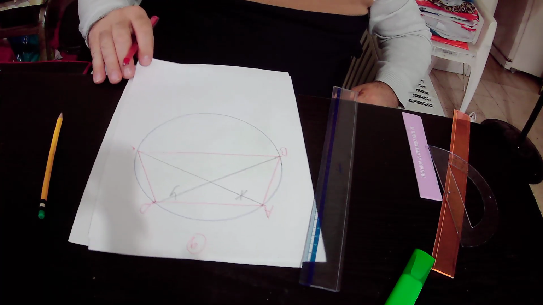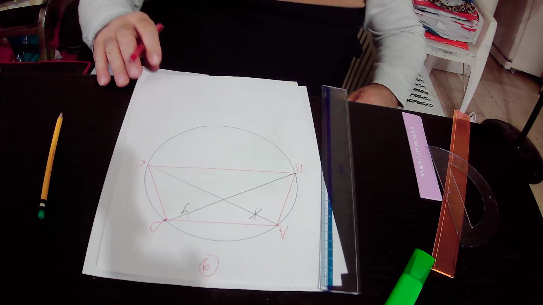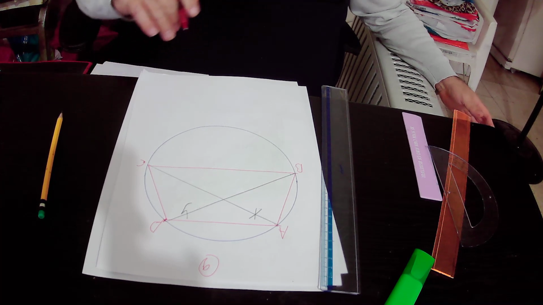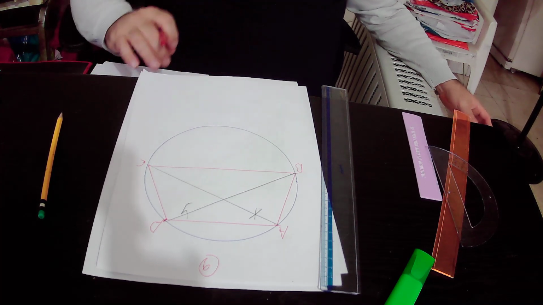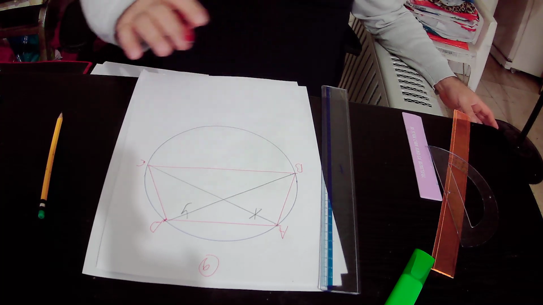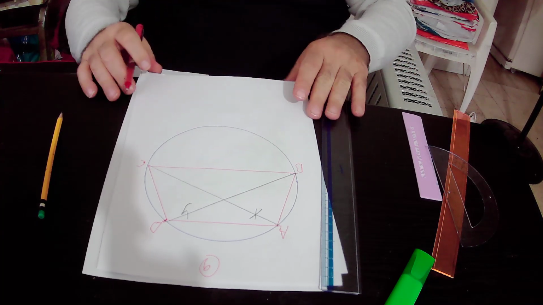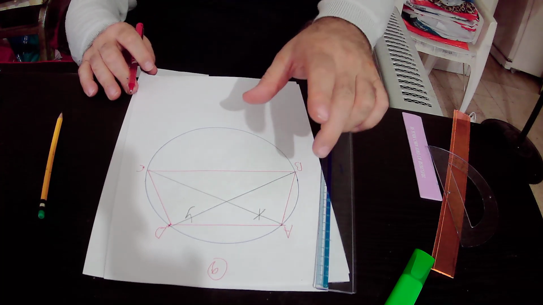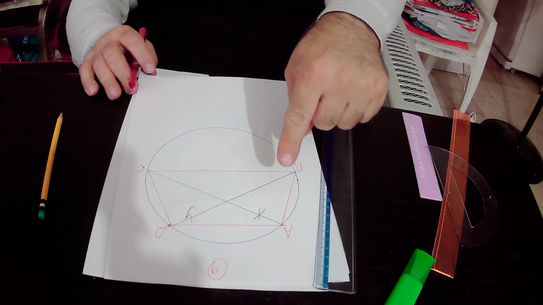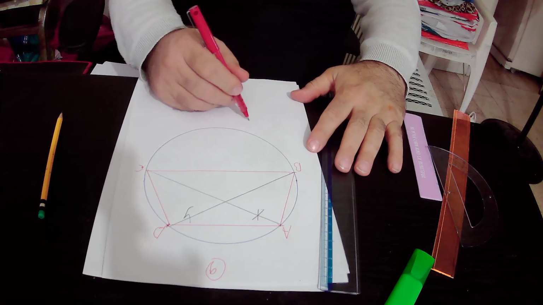So according to rule number 3, whenever we have a quadrilateral that is inscribed by a circle, like in this drawing, quadrilateral ABCD is inscribed by this blue circle, then the product of its diagonals is x times y.